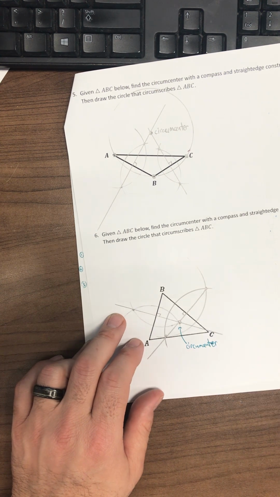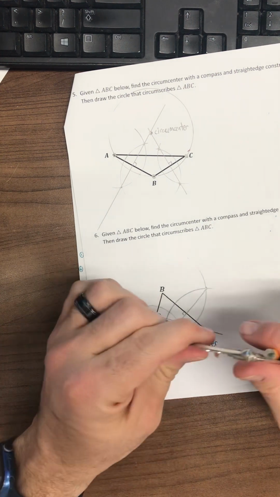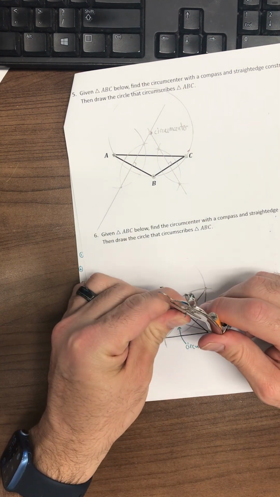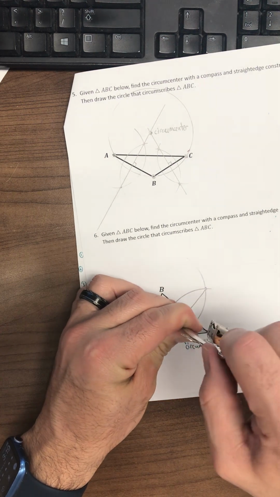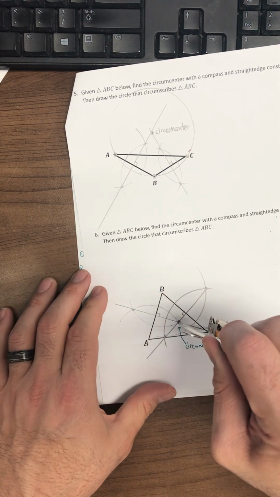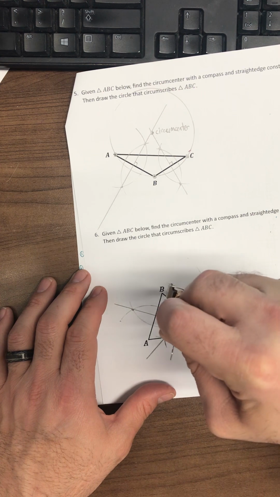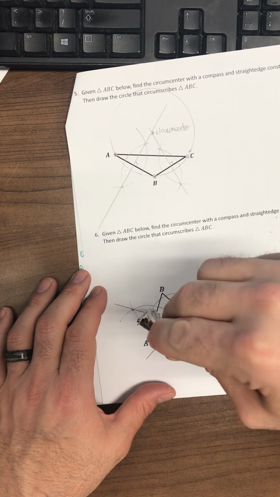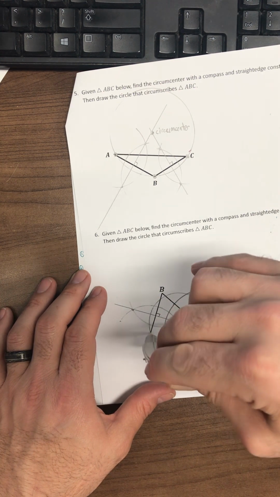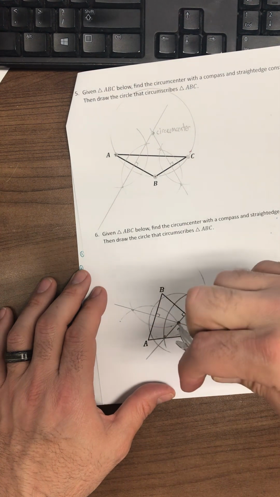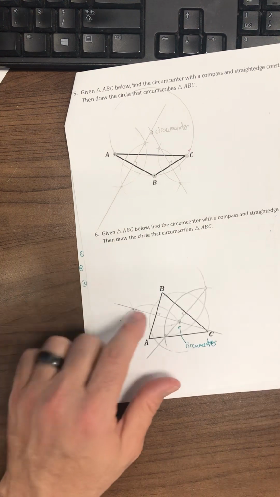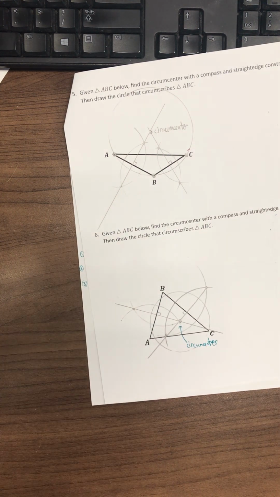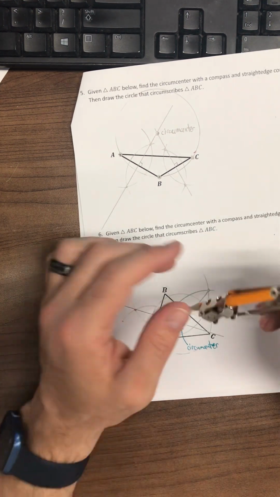All right, so saying I did this right, I should be able to put the pointy side on the circumcenter and the pencil side on any of the 3 vertices. I'll put it on C this time. And I should be able to just draw a circle that'll intersect all 3 vertices. Oof, this is bad. I did not do a good job on this one. You can see that, right? I'm missing A and B pretty dramatically. So I'm going to go ahead and just see where I might have gone off.